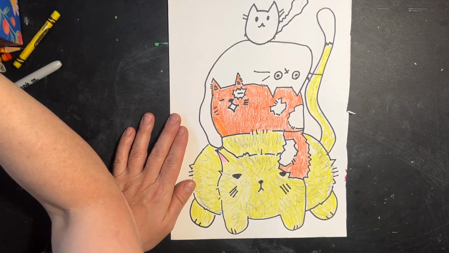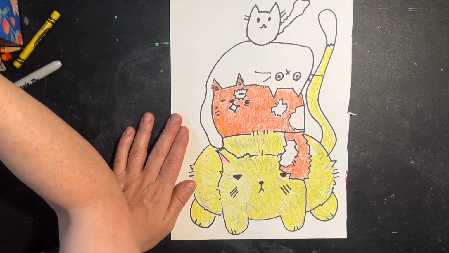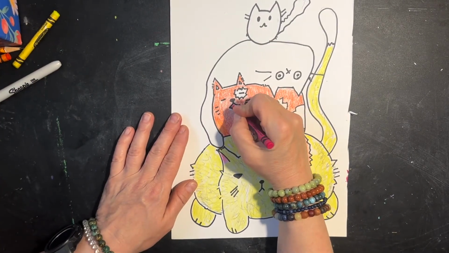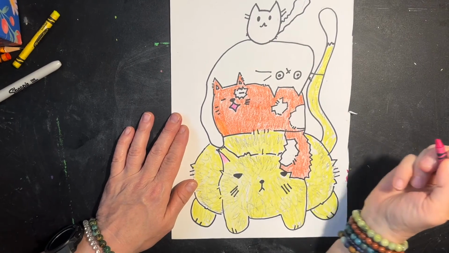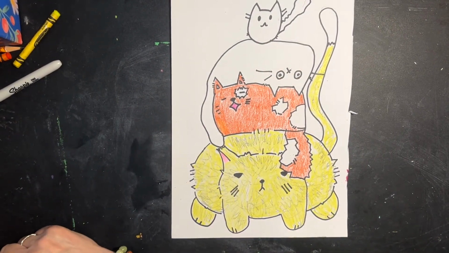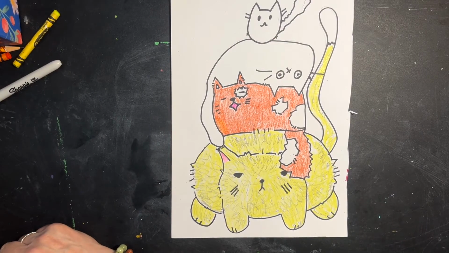I think I'm gonna leave the spots white and make the mouth pink. And I have this cat who's feeling freaked out.